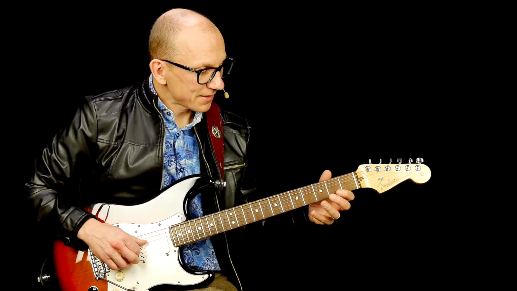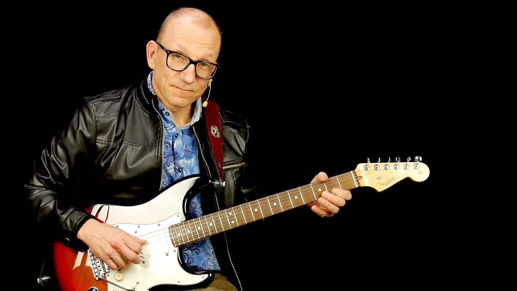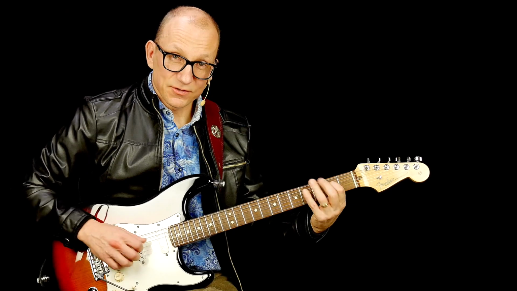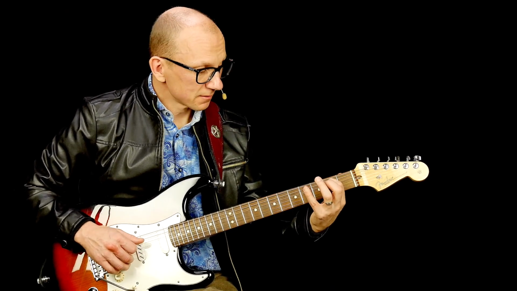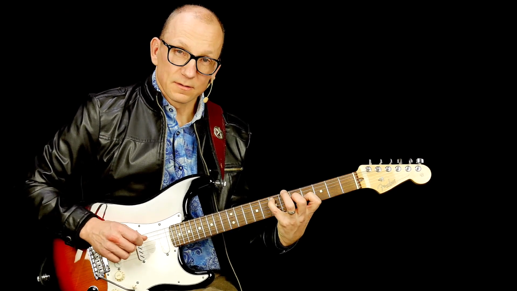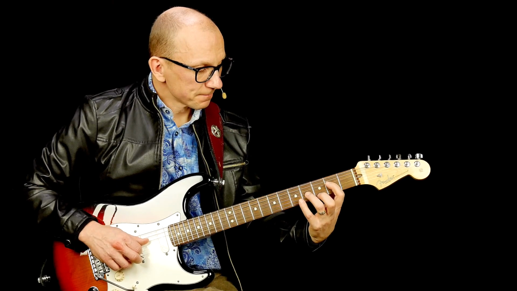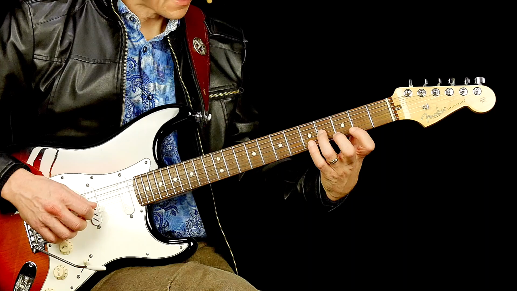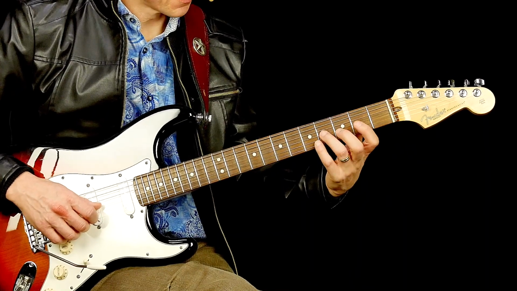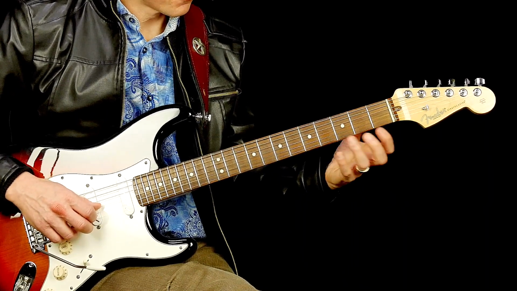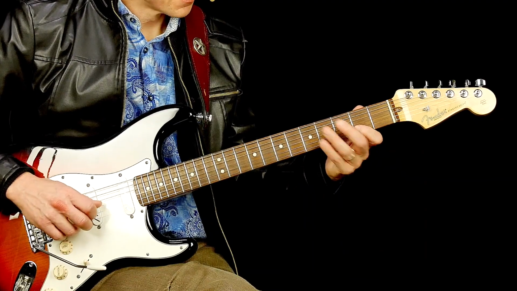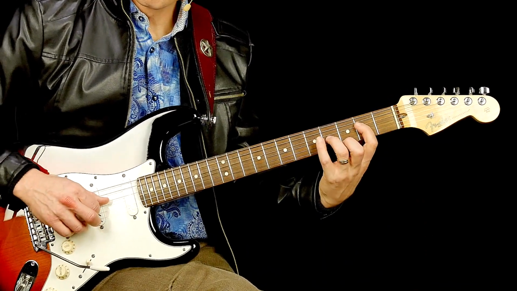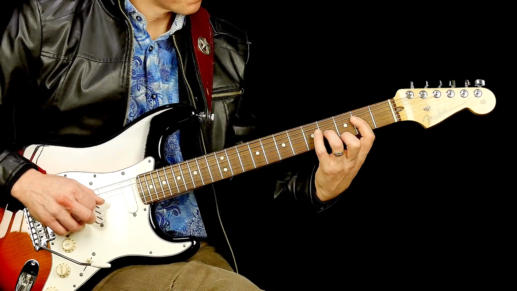Because the minor third would be open G string. That's part of the E minor chord, right? Or here, same thing. But now, since I have the 5 here, I can't play open G string, obviously. So I take that minor third from open G string and move it up here, an octave higher. And you get that sound.